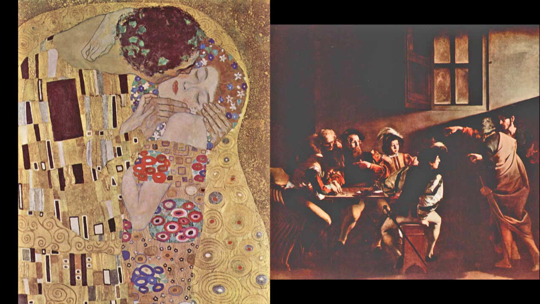Matthew, done in 1599 and 1600. It's at the San Luigi de Franceschi in Rome. In the Caravaggio, the man who is seated wearing black and white, facing away from the viewer, looking to the right like everyone is, has his head very similar to the man in the kiss.